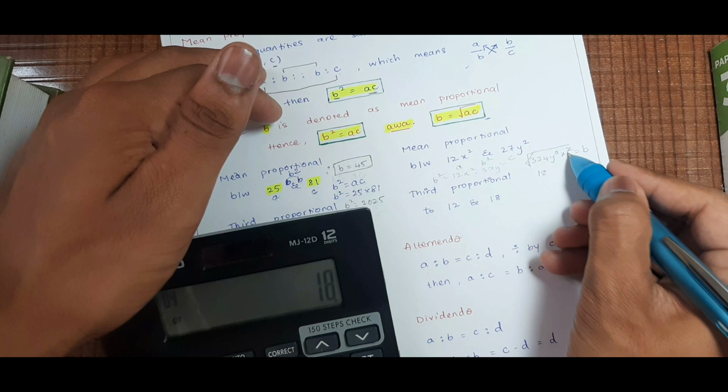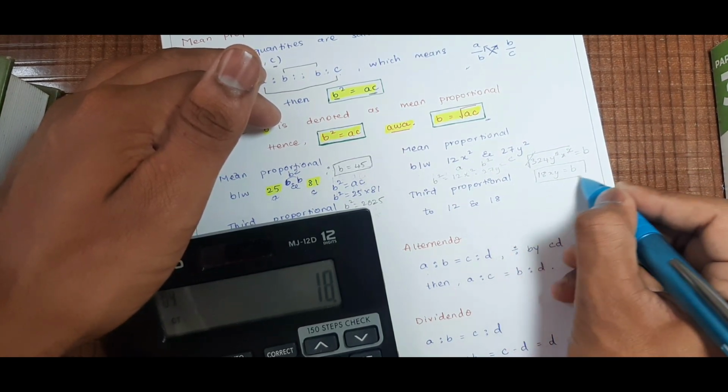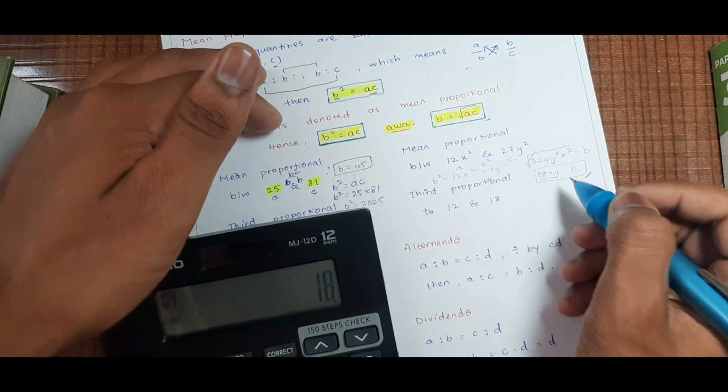This gets cancelled. xy equals B. So the mean proportion becomes 18xy.